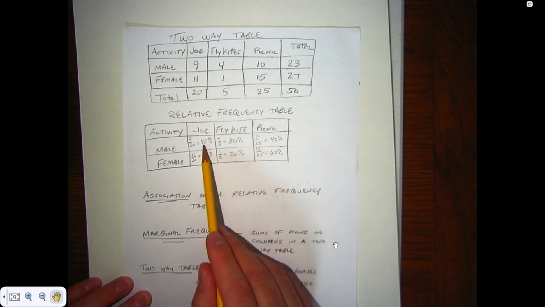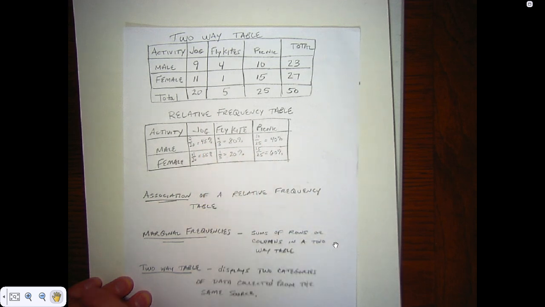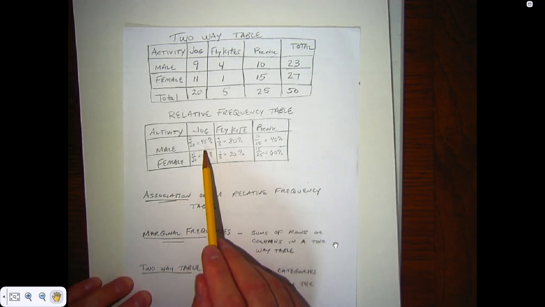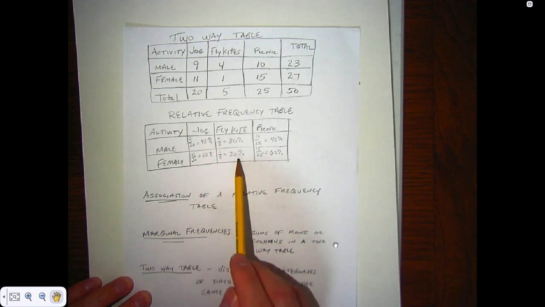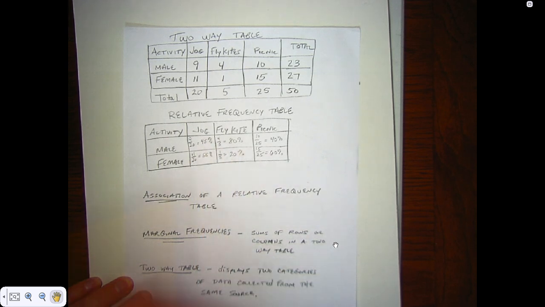If you looked at jogging versus picnic, you might say there's not really that much of an association because the percentages are really close, but jogging does have a slightly better chance of happening. Again, when you look at a relative frequency table, you're looking at how far the percentages are apart. If they're very close, it's a weak association. If they're further apart, there's definitely an association where you can say there's one event happening more than another.